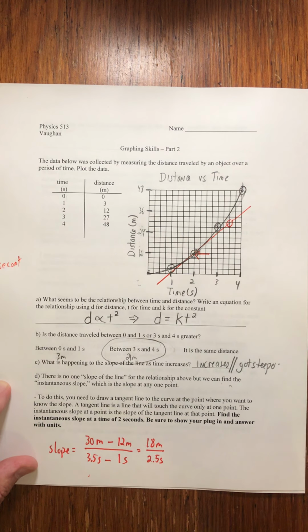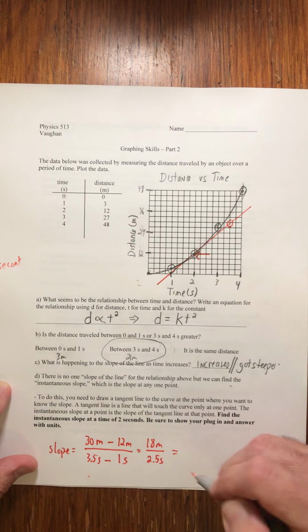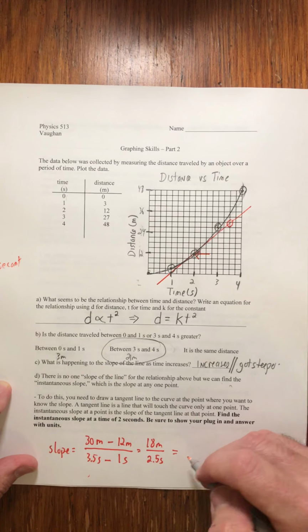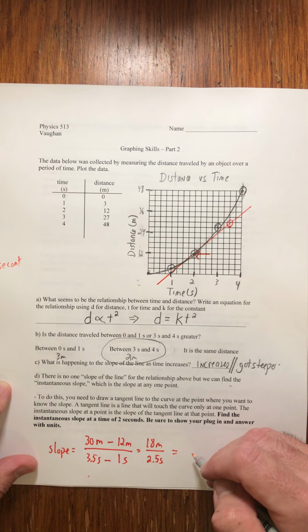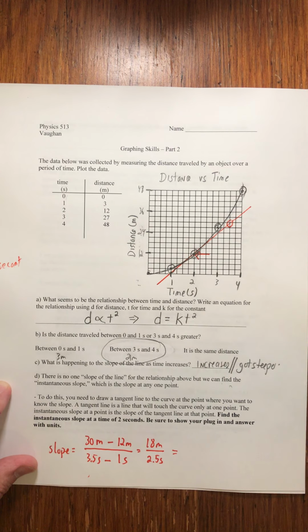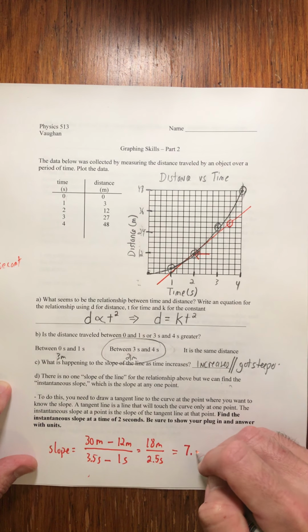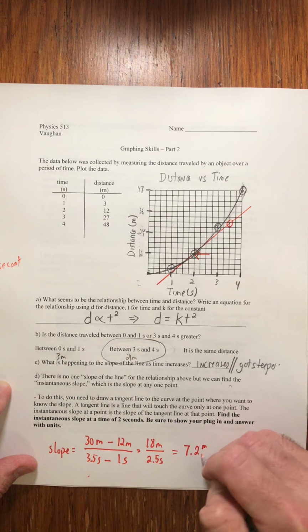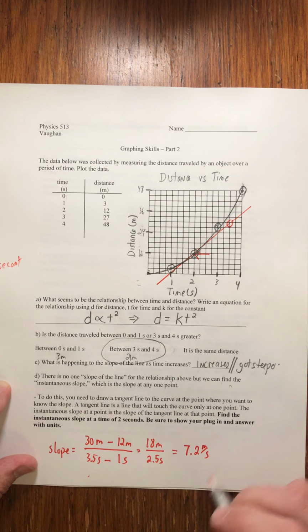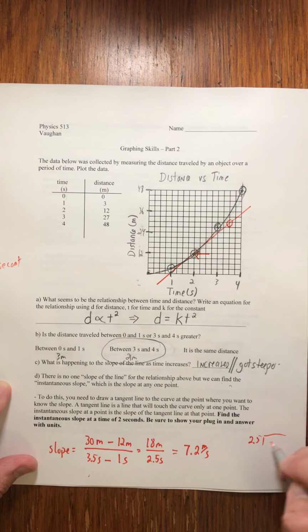All right, and what's that? Let's get that down into a nice number. I should have grabbed my calculator, folks, before I did this, but I did not. So this is 7.2 meters per second. Let me just quickly do that off to the side.